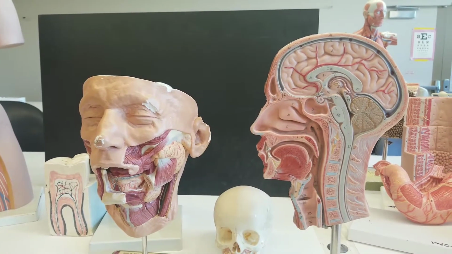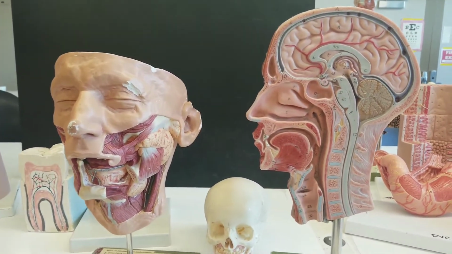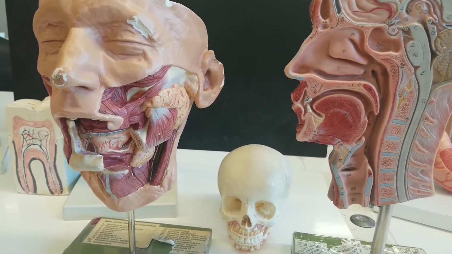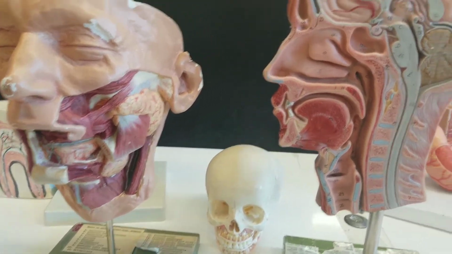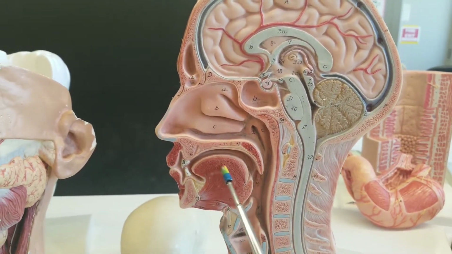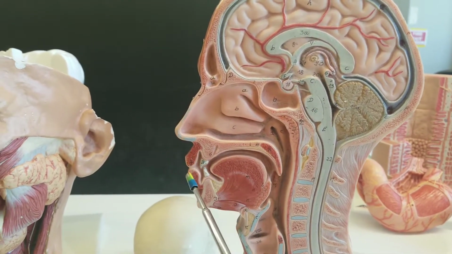Hey everybody, we are taking a look at the beginning of the digestive tract. So we're going to start in the oral cavity. That's just a fancy word for mouth. You can see in this mid-sagittal cut, here is our oral cavity. You can see the tongue here, and the teeth and the lips.